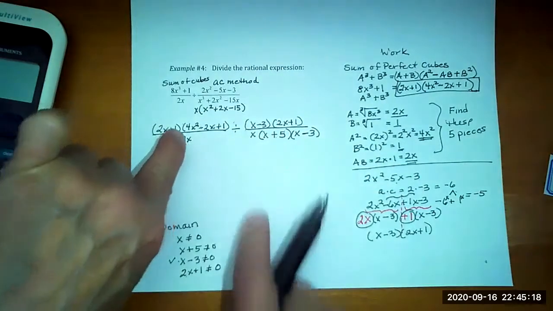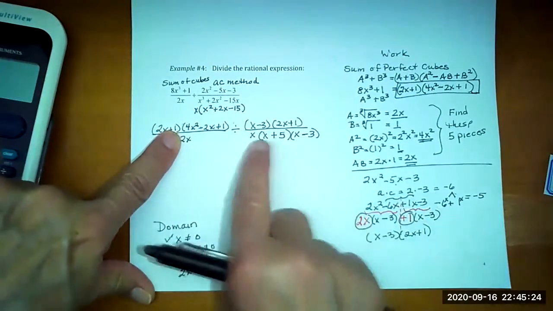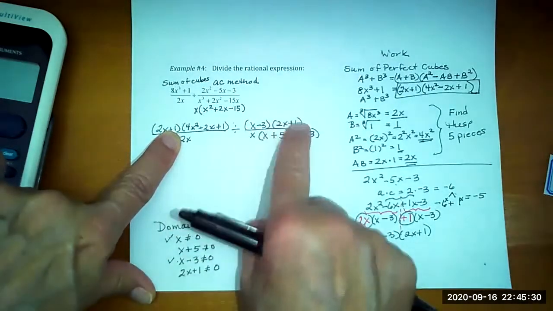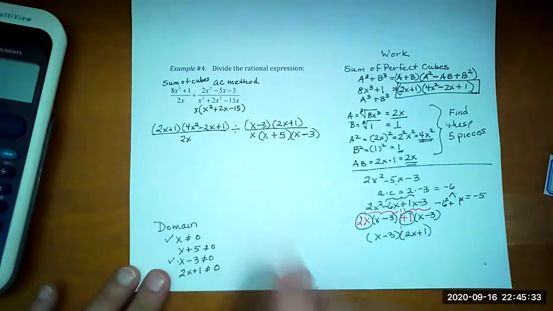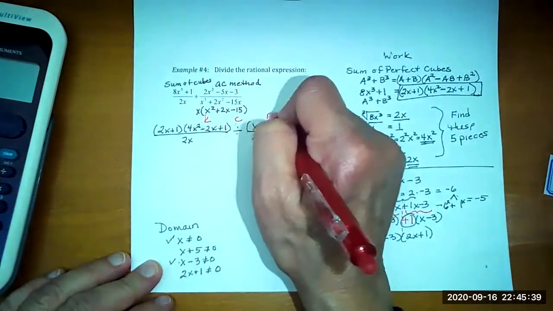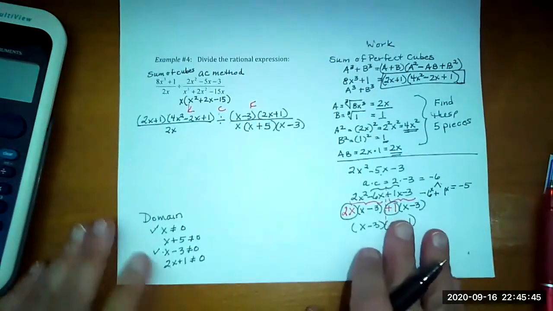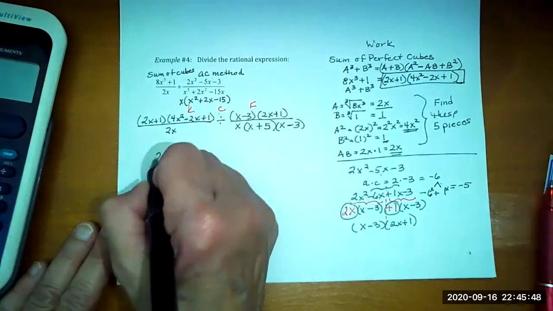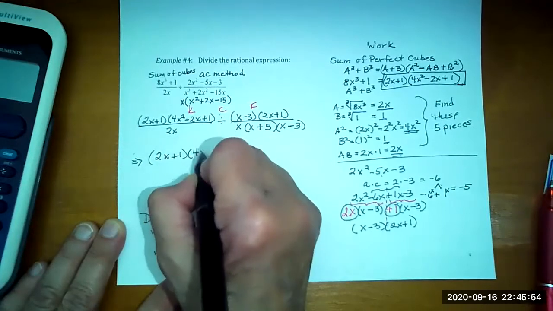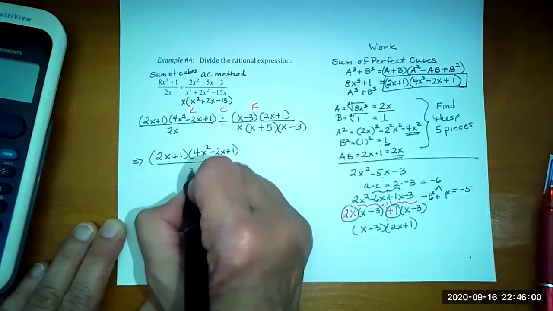We have x, we don't need to write it twice, you only need to write it once. x plus 5, x minus 3, you don't need to write it twice, and 2x plus 1. So these are our pieces parts for the domain for the division. Now we're going to keep, change, flip. And we're going to smush it together because it'll be multiplication, and we're going to divide out factors. So it becomes 2x plus 1 times 4x squared minus 2x plus 1 divided by 2x.